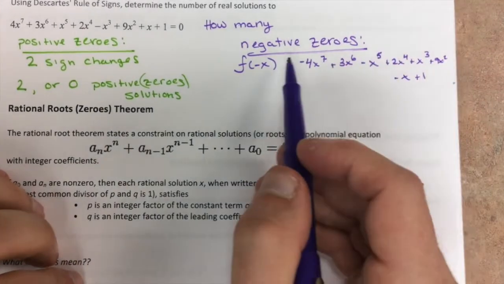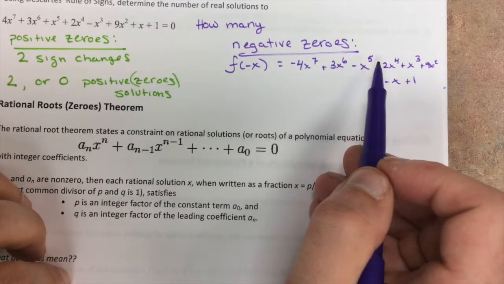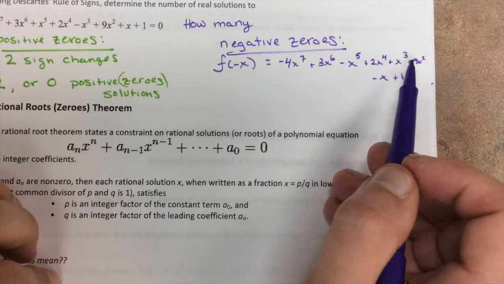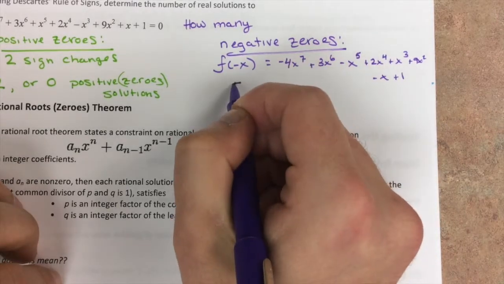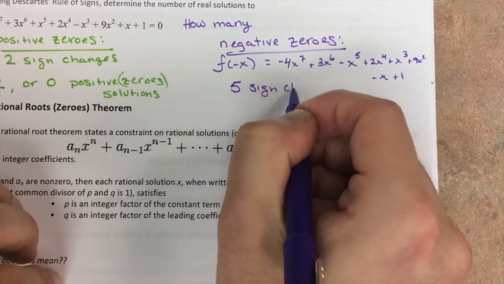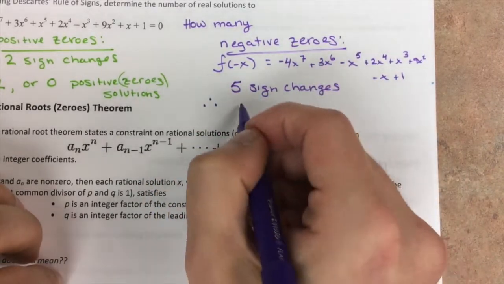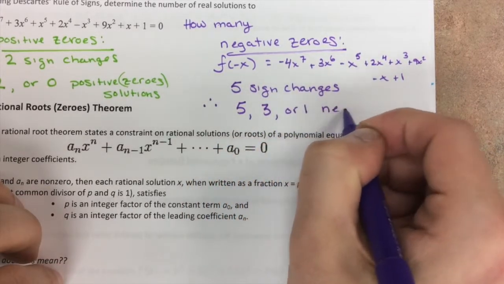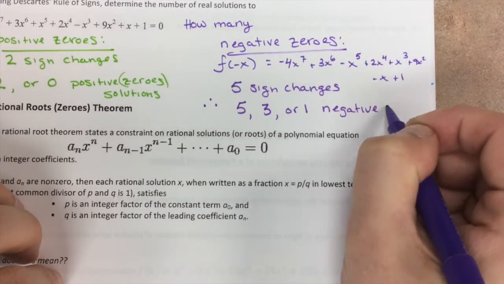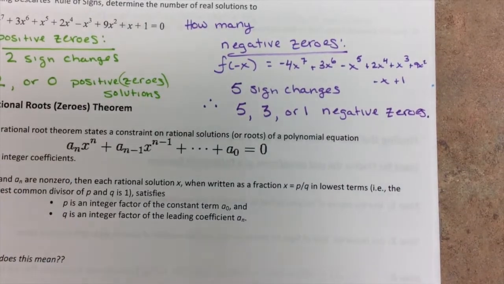So we look at our sign changes. Negative to positive, 1. Positive to negative, 2. Negative to positive, 3. Positive to positive, no. Positive to positive, no. Positive to negative, 4. Negative to positive, 5. So there are 5 sign changes. Therefore, that's what those 3 dots mean. There are 5, 3, or 1 negative zeros or solutions. So that's how we use that to figure out how many we have.